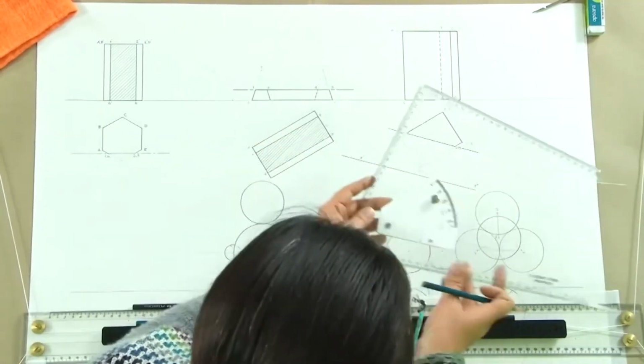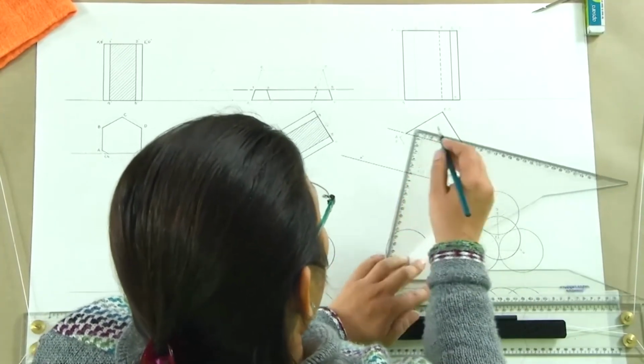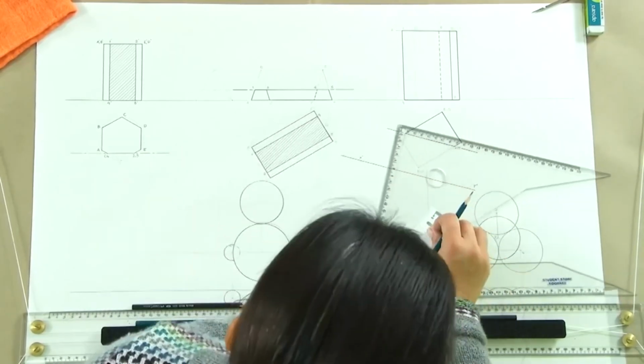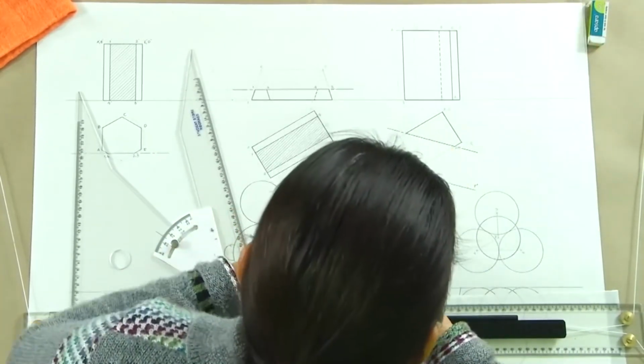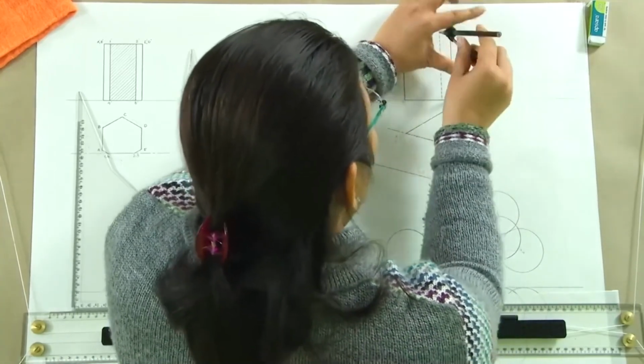We will actually be drawing the true shape of the section here on this auxiliary plane, and the heights are going to be taken from the elevation.